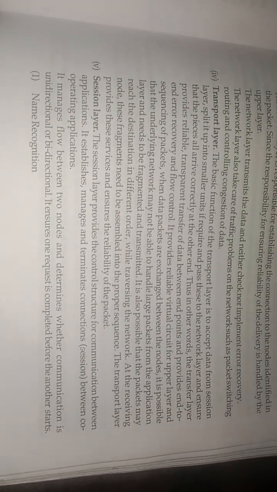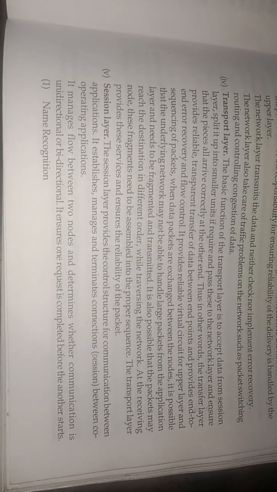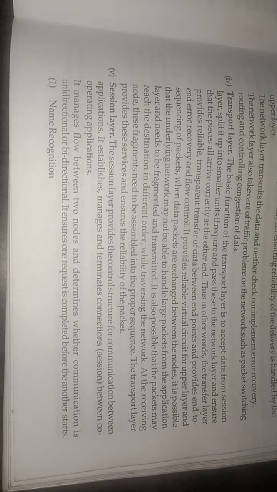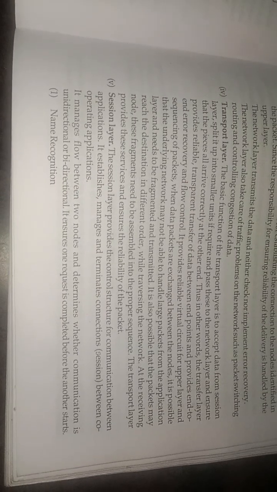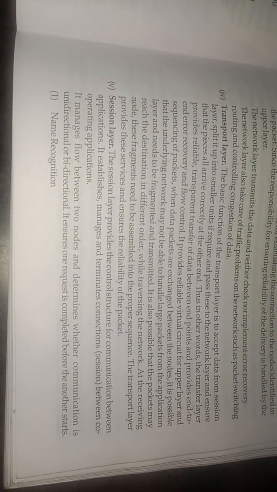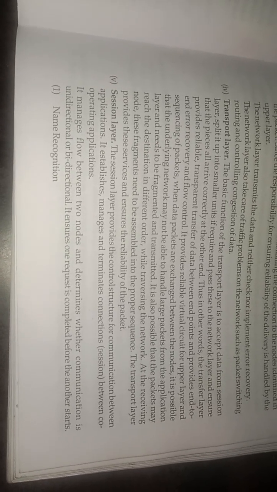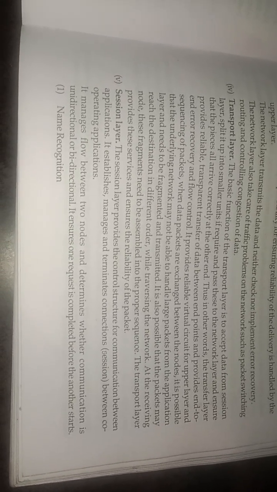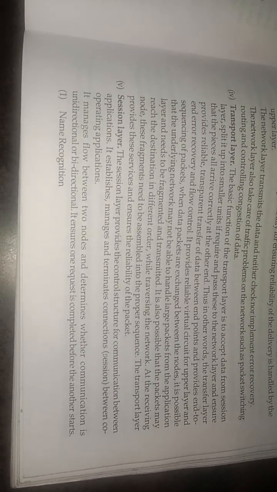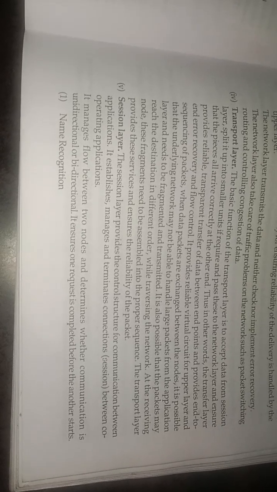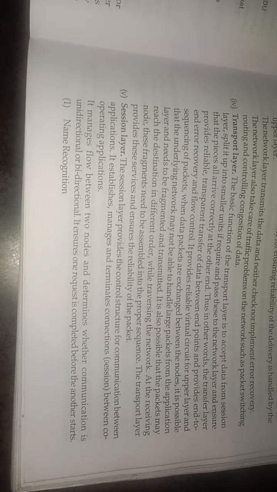Session layer. The session layer provides the control structure for communication between applications. It establishes, manages, and terminates connections between cooperating applications. It manages flow between two nodes and determines whether communication is unidirectional or bidirectional. It ensures one request is completed before another starts.